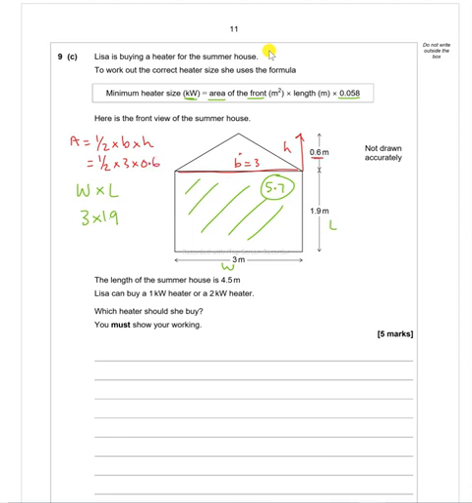So we do 0.5 times 3 times 0.6, which is 0.9. So this area is 0.9. So the total area of the front is 5.7 plus 0.9, which equals 6.6.